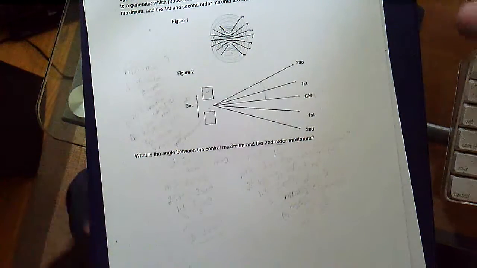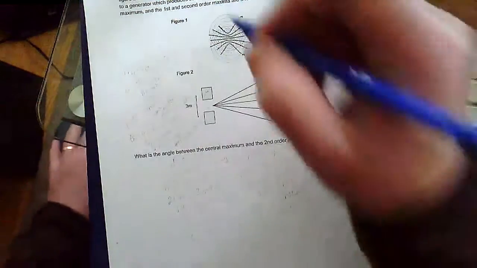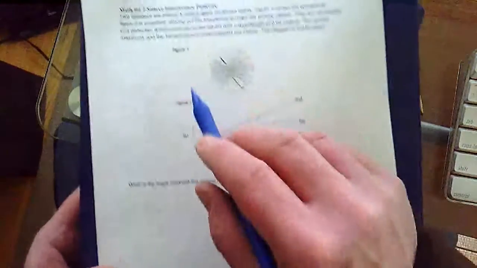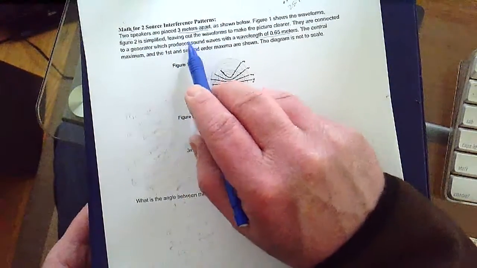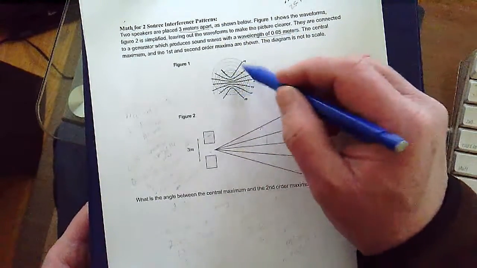Going to continue our interference patterns with the math that goes with it. All right, so here's a problem. I have two speakers that are 3 meters apart. Two speakers are 3 meters apart. And down here, I have a picture of what we've been talking about.